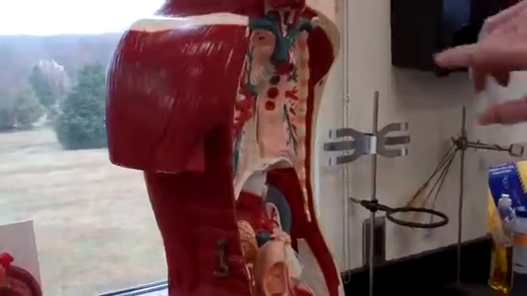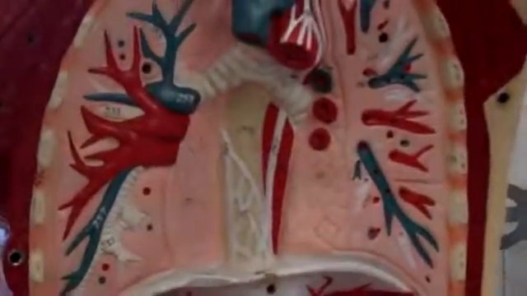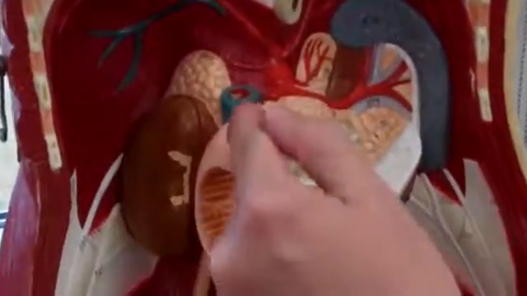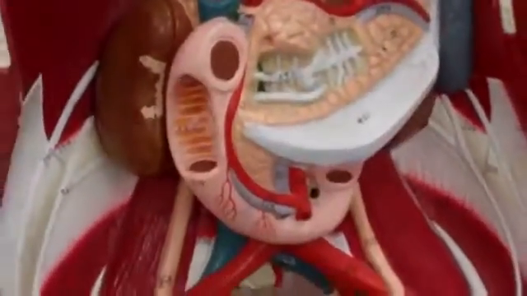You ready? Yep. On this model, it has a good parotid gland. It has an okay submandibular gland. I don't know if you can see that or not. Esophagus again. Pancreas. Duodenum or duodenum, your choice on pronunciation. That's about it for that.